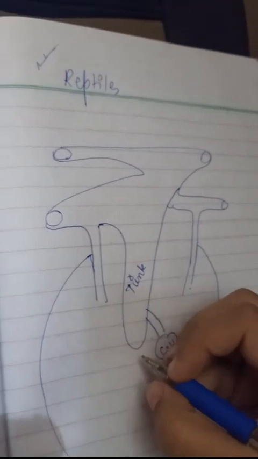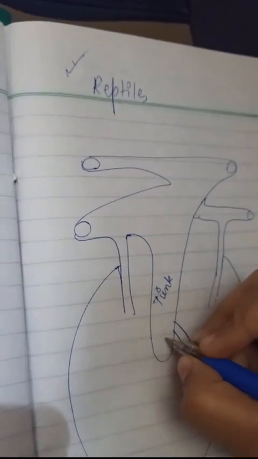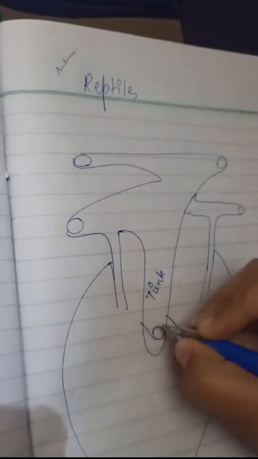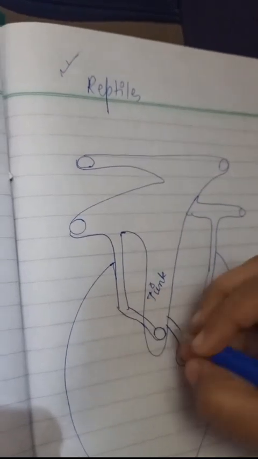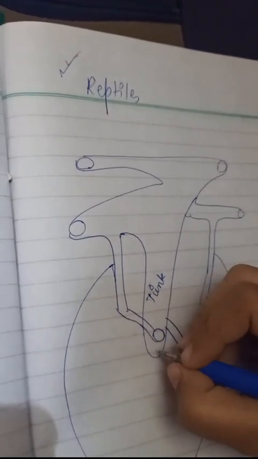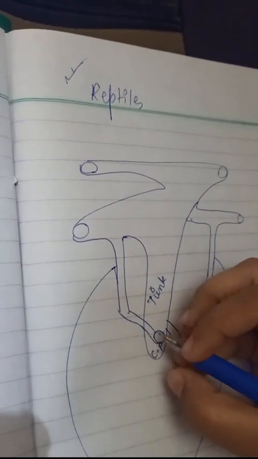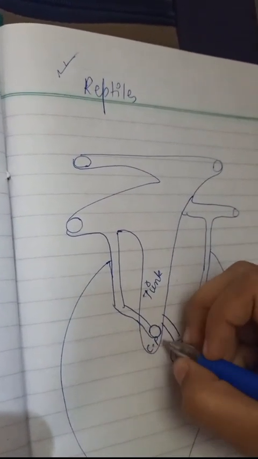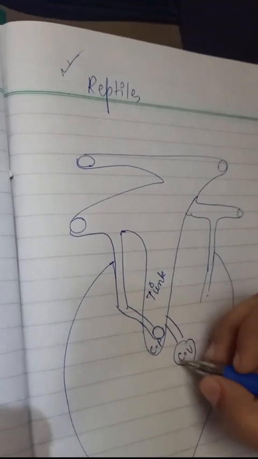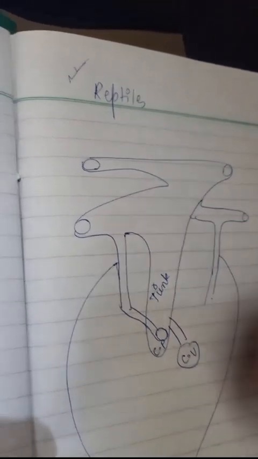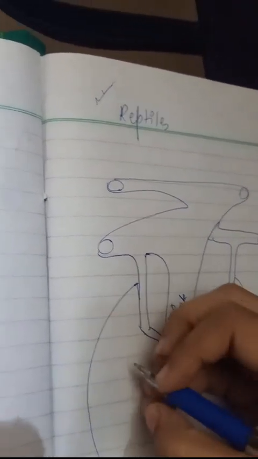Okay, after that we have one thing that moves toward this one, or this one, that is the CP. Okay, this is the CP, that is cavum pulmonalis, and this is a CV, that is cavum venosus.